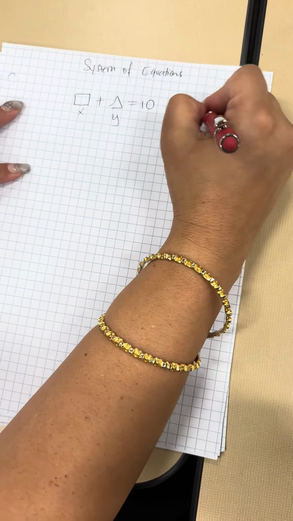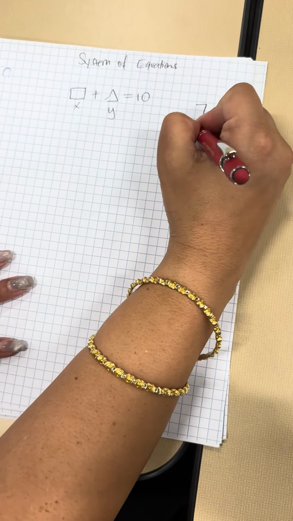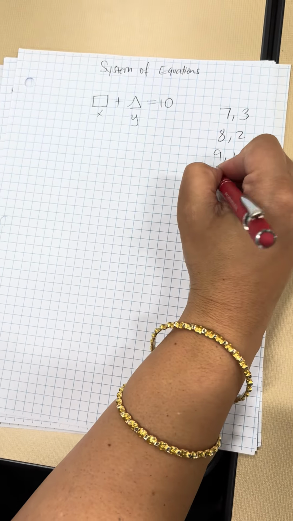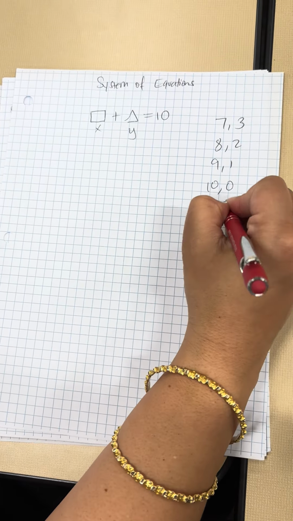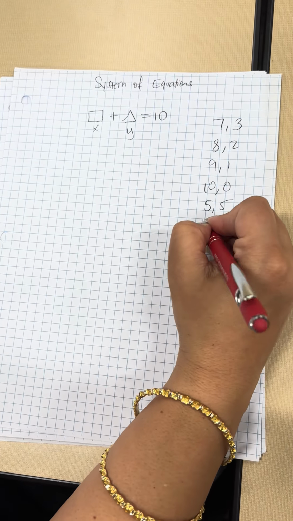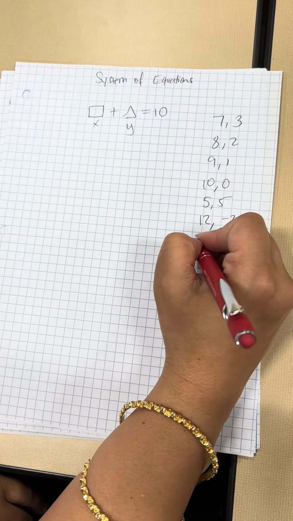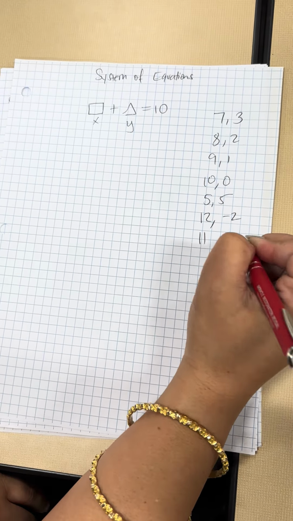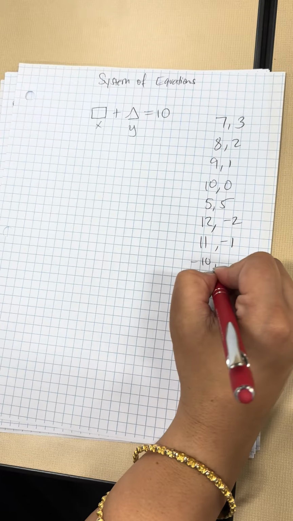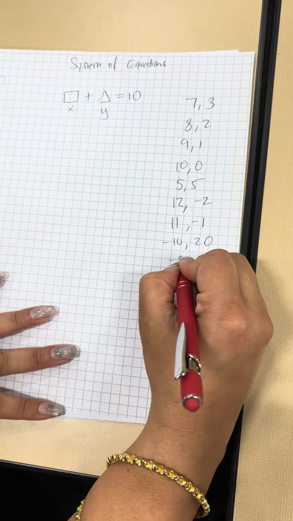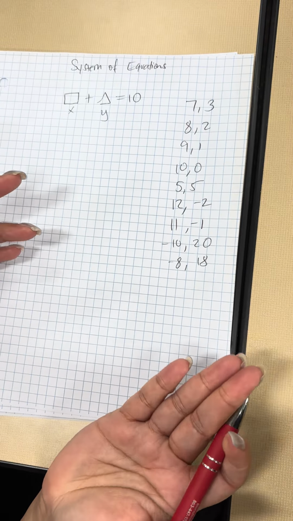7 and 3. What else? 8 and 2. 9 and 1. 10 and 0. 5 and 5. 12 and negative 2. Good. I like that you thought about negatives. What else? 11 and negative 1. Nice. Negative 10 and 20. Awesome. Negative 8 and 18. Great. And we can keep going on infinitely.